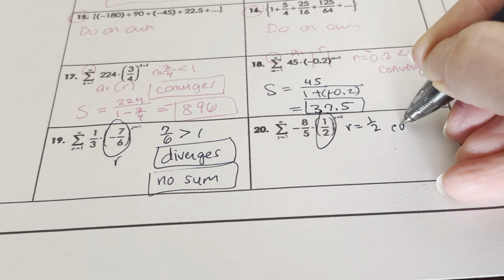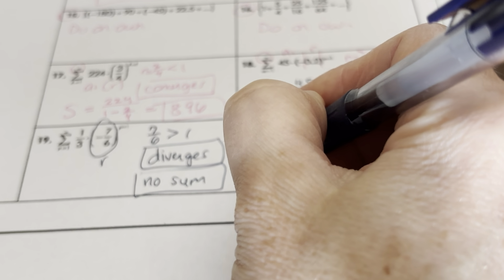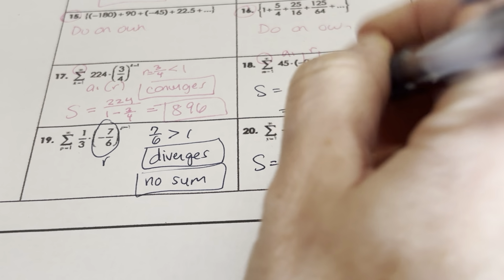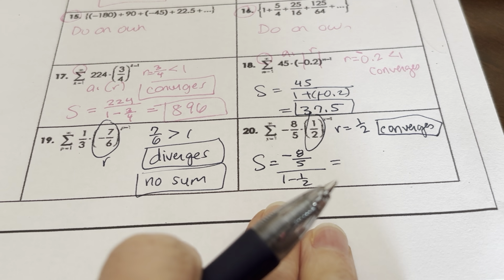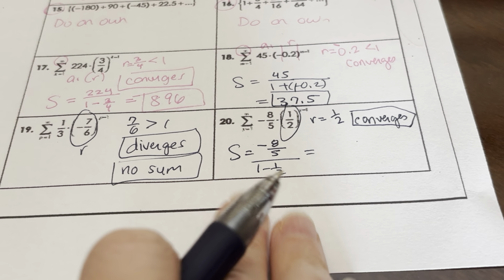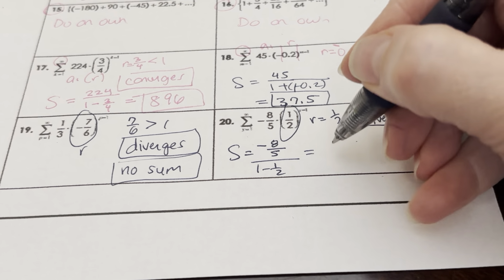Plugging in, and again, be careful anytime you have a negative. S is equal to negative 8/5 over 1 minus 1/2. This one should be fine on the calculator because they're not repeating decimals. So you should get negative 3.2.